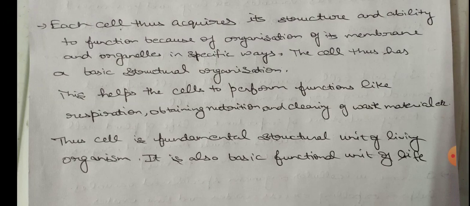Whatever waste material comes from all the cell organelles goes into the vacuole, and then the vacuole expels it out of the cell. Like this, all other functions are also coordinated. Like mitochondria is producing energy, and that energy is used by other organelles and the whole cell for its basic functions. So thus the cell is a fundamental structural unit of living organisms. It is also the basic functional unit of life. So I hope it is clear. When we started the chapter, we were discussing that the cell is a structural and functional unit of life.